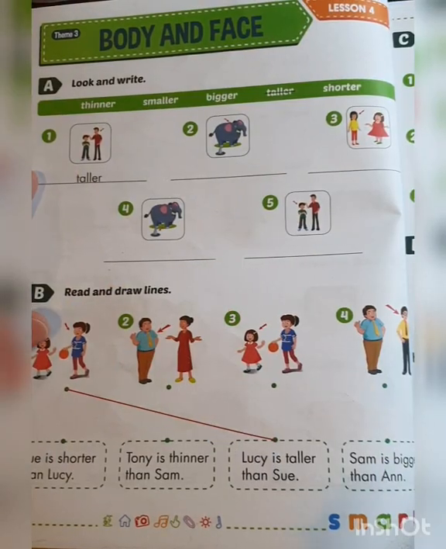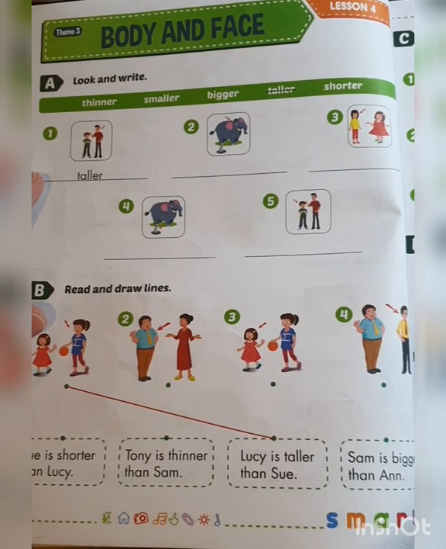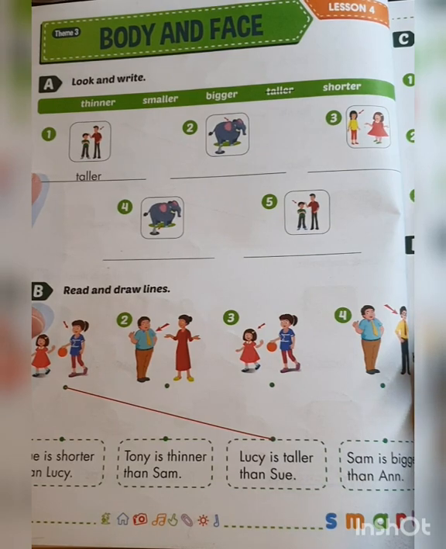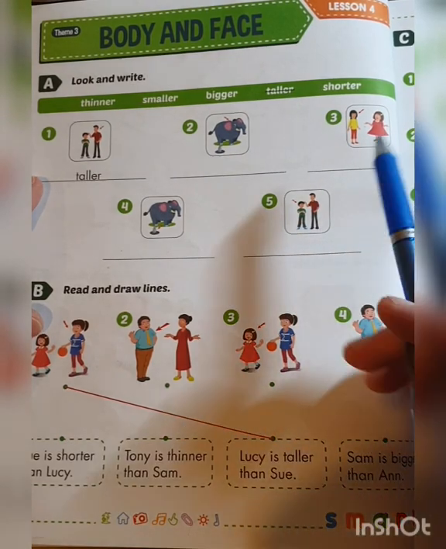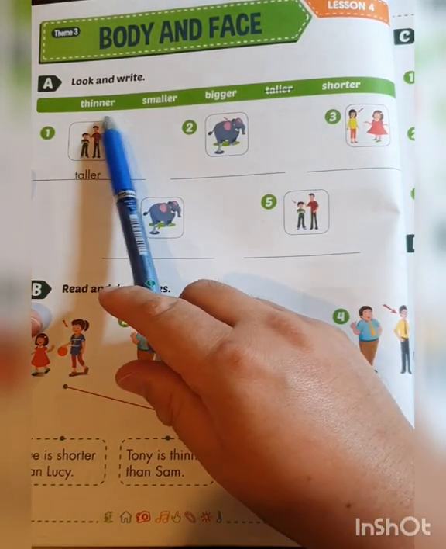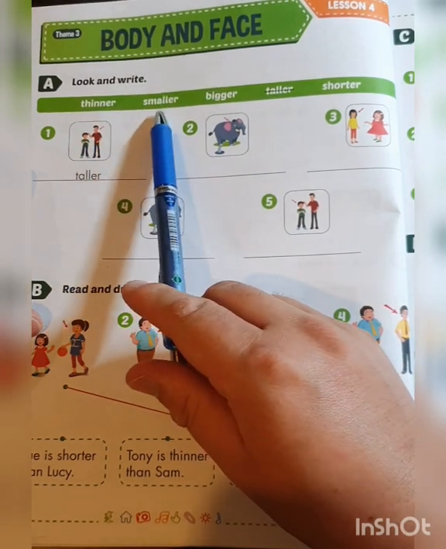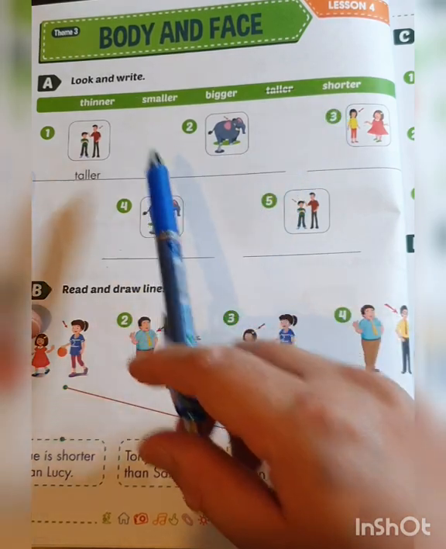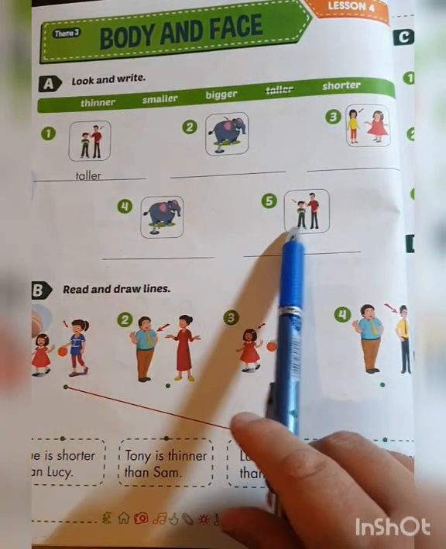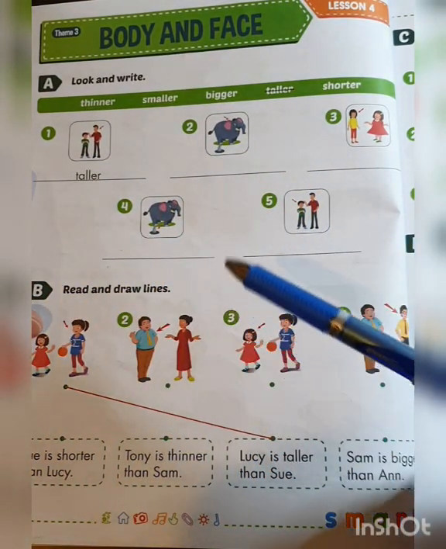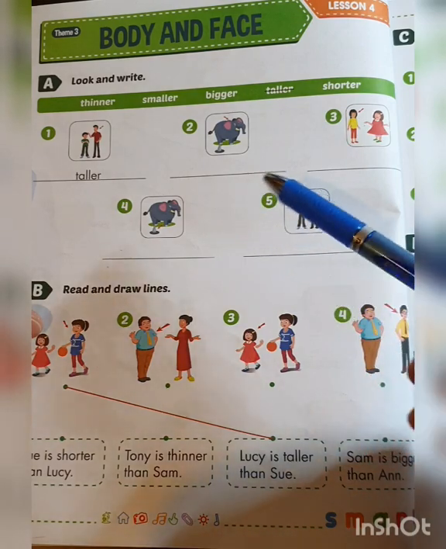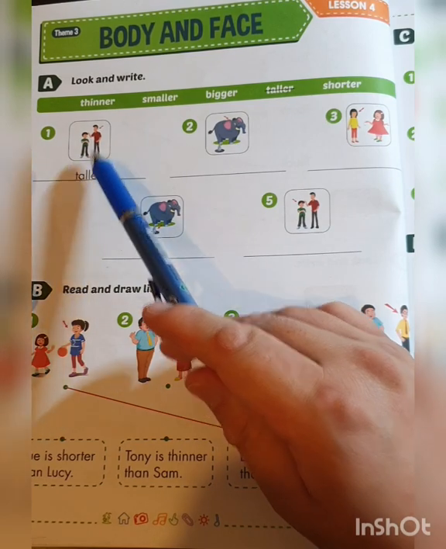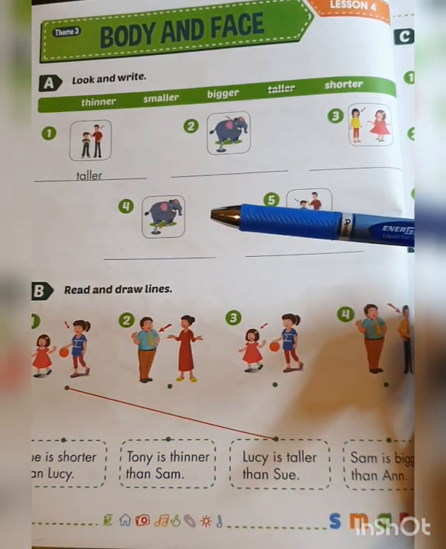Alright boys and girls, so here we are on page 32, still on unit 3, body and face. Now exercise A, look and write. So we have the vocabularies thinner, smaller, bigger, taller and shorter. So then we have 1, 2, 3, 4, 5 pictures. So you have to connect the picture with the word that describes that picture.